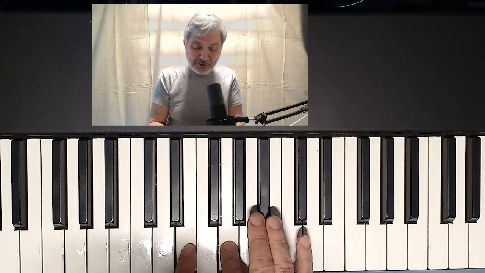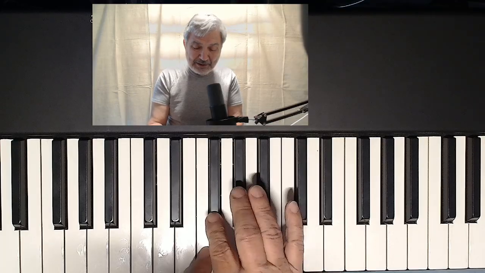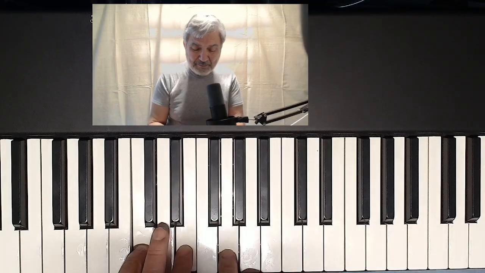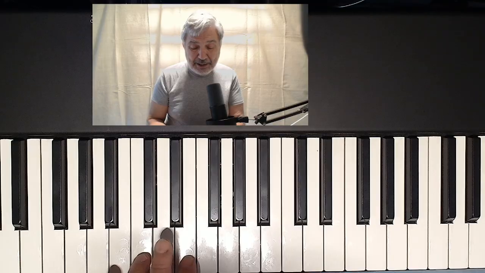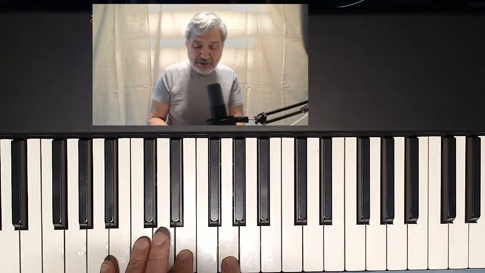So minor third, two chromatic steps in between, major third, three in between. So that's another way of thinking about a major chord: it's a major third followed by a minor third added on top.